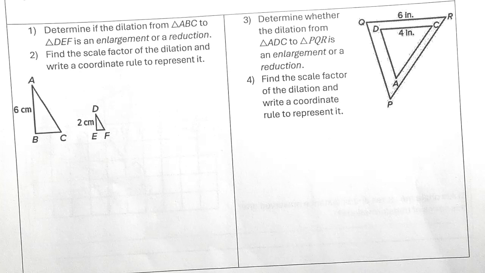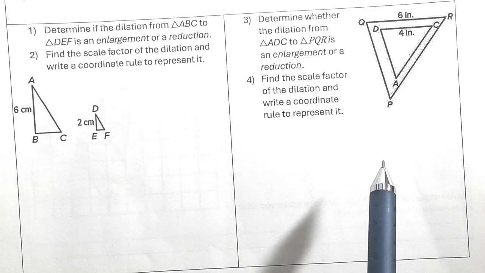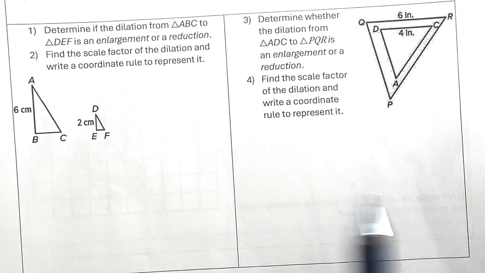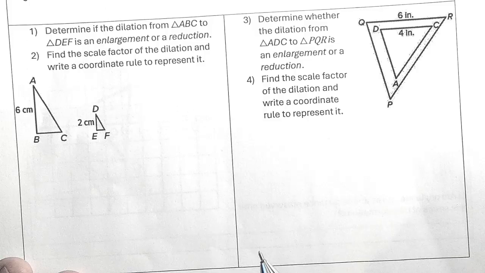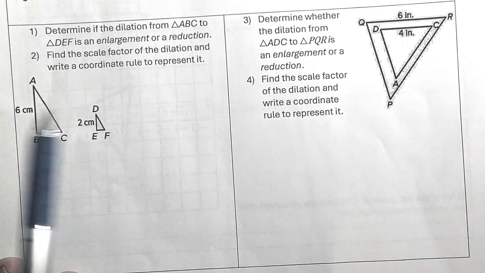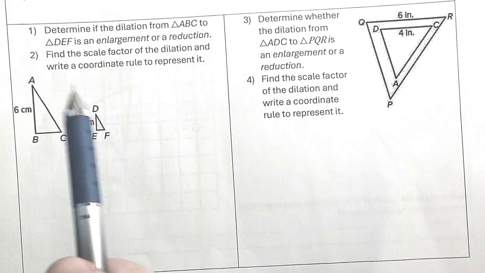For the purpose of this video, I'm going to go ahead and do both of these problems. I know we usually have the you do and I do, but in this video I'll go ahead and do the problems. The only one I'd be skipping is this one. So, we'll go with it.